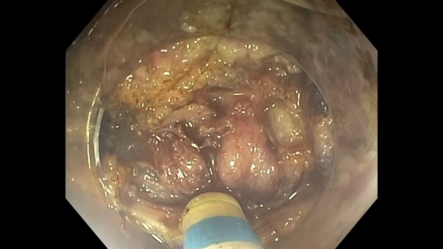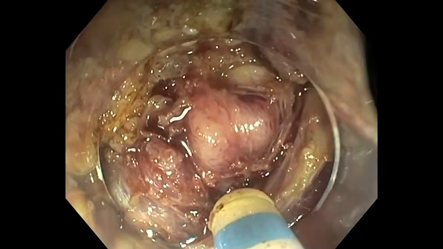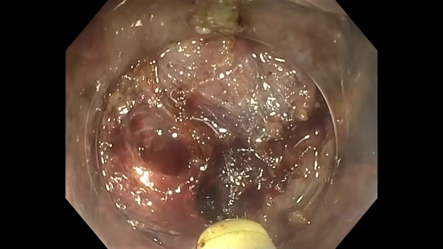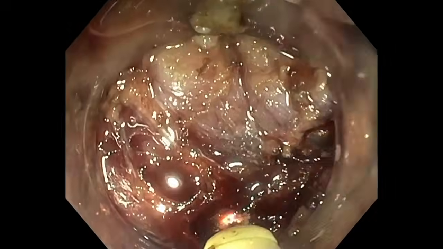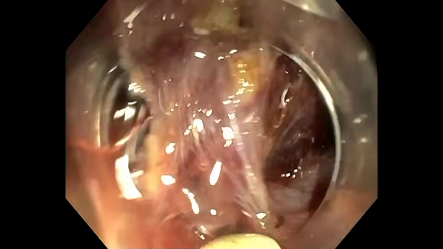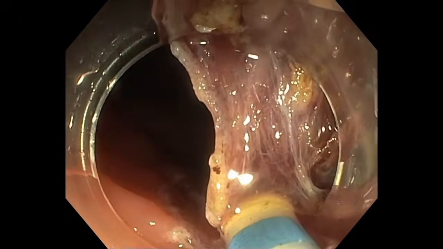Fortunately, we do this muscular damage at the end, so we will be able to close it quickly. That's also why I prefer to deal with the muscle retracting sign at the end and not at the early phase of the procedure.